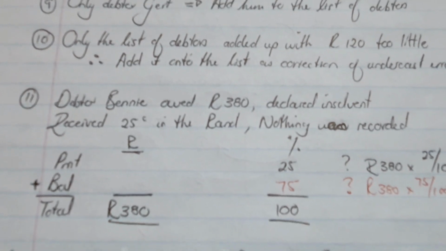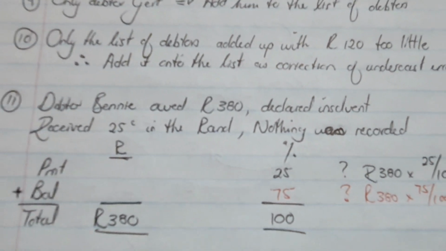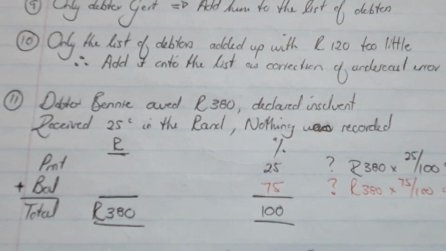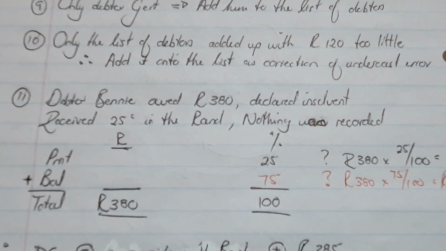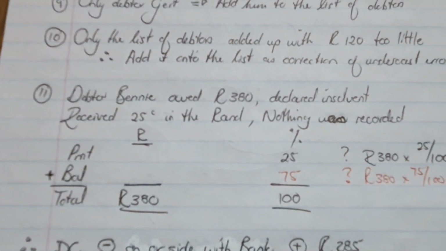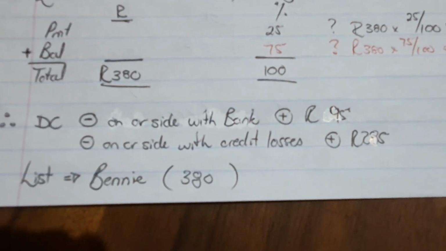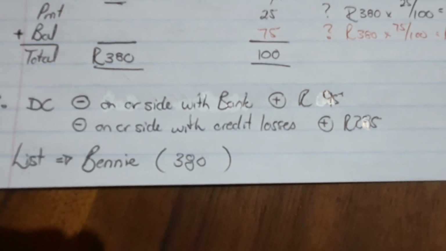At number 11, they said the following transaction was not yet recorded, and that's that debtor Benny, who owed us 380 Rand in total, was declared insolvent. We received 25 cents in the Rand. Therefore, because the transaction was not yet recorded, it will affect both the debtors control and the list of debtors.